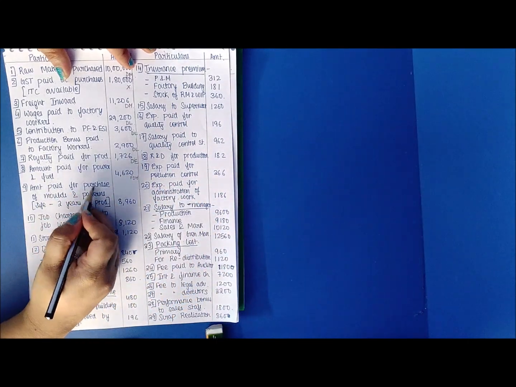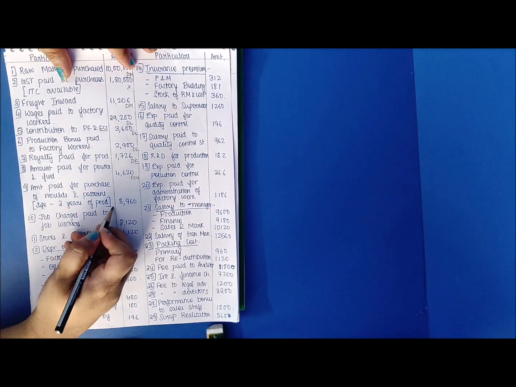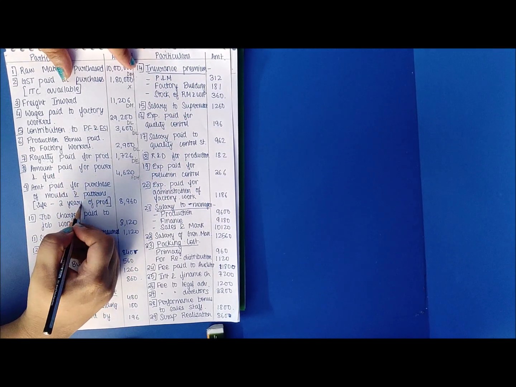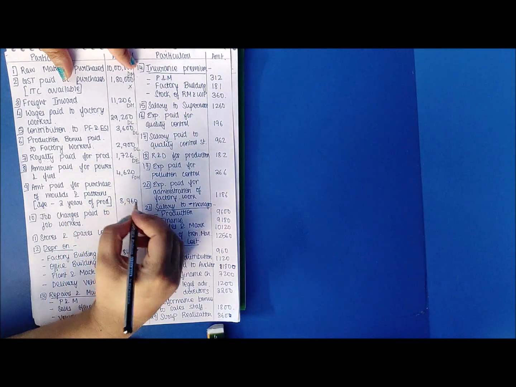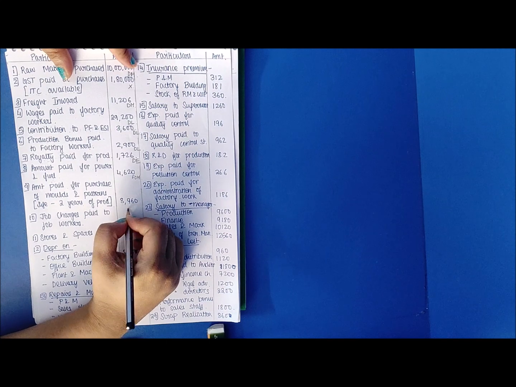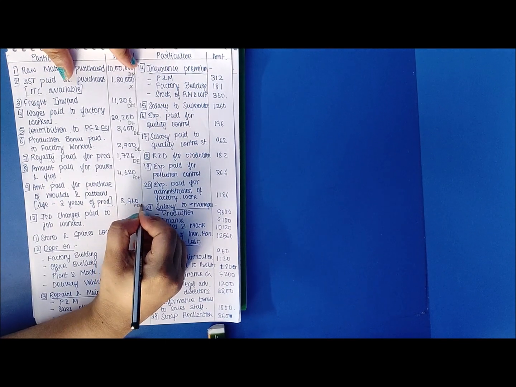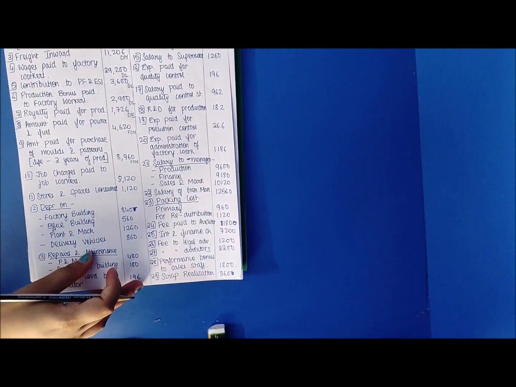Next is amount paid for purchase of molds and patterns. Life is 2 years of production. So this is like a fixed asset purchase for us. Now fixed asset, life of 2 years, so we divide by 2 to get the depreciation for 1 year, which will come under factory overheads because the molds and patterns are used in the factory.